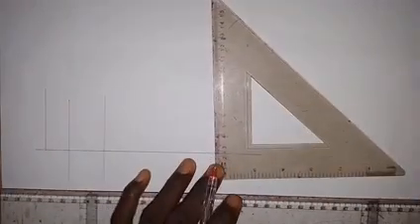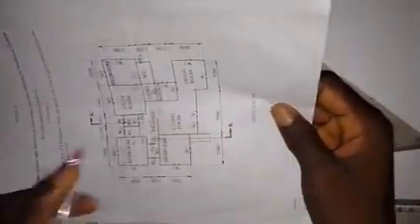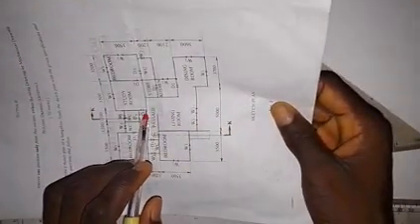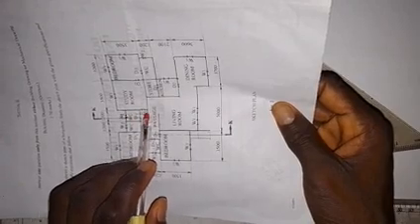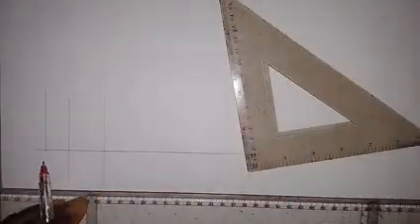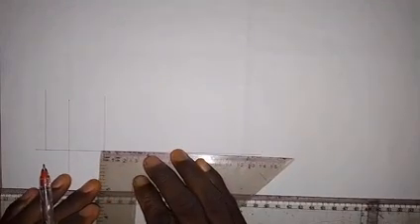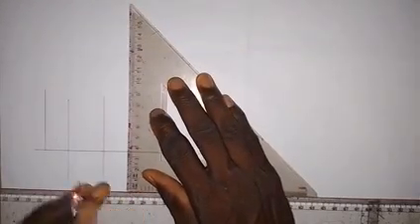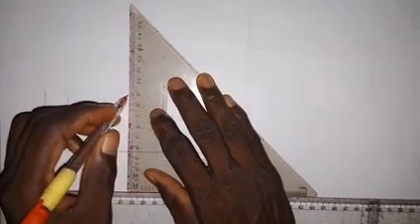The next wall whose edge we are going to see is this wall. The distance from here to here is 1000, and 1000 by 50 will give us 20. So I have to take a measurement of 20 millimeters from this point, as I said that we are going to see the edge of that wall. So I will just draw a vertical line at this point here like this.